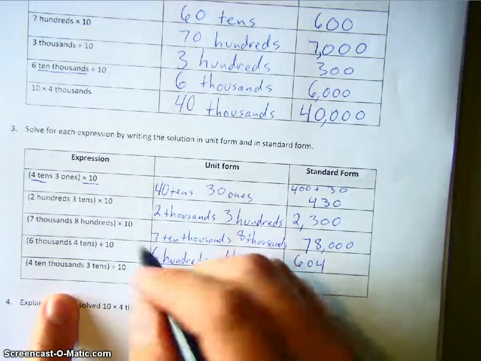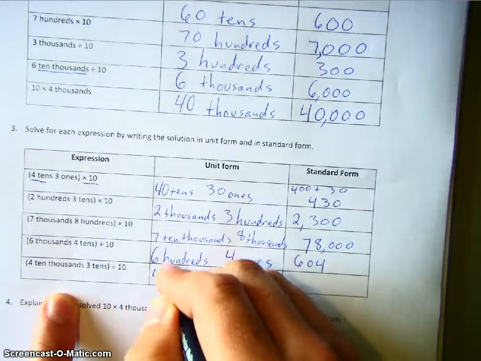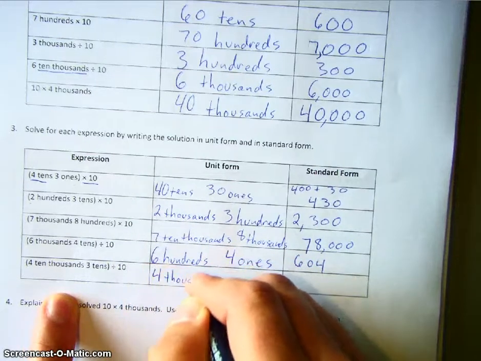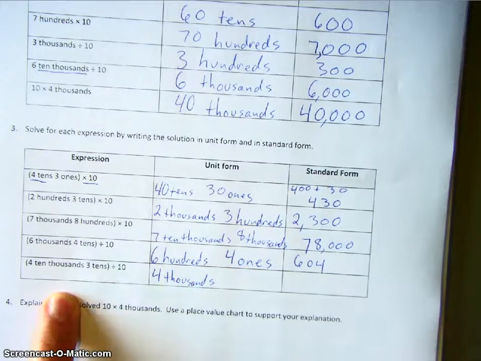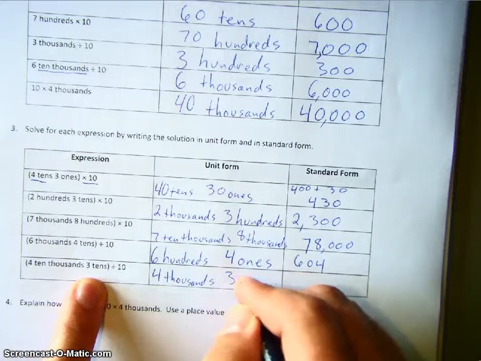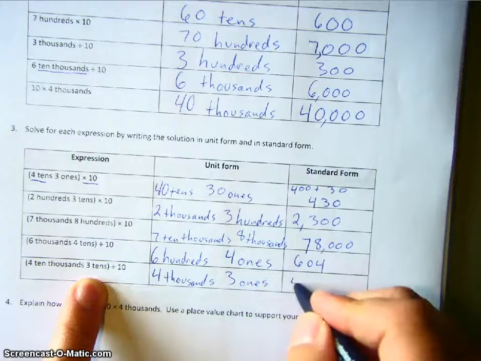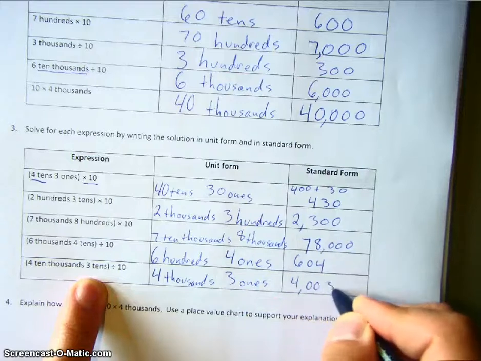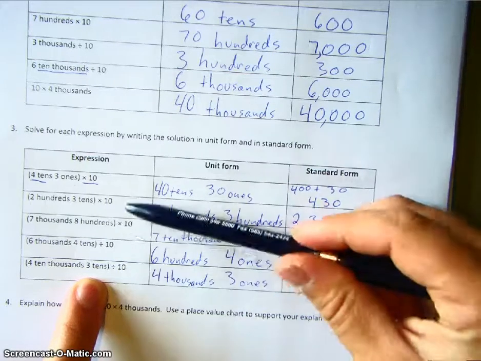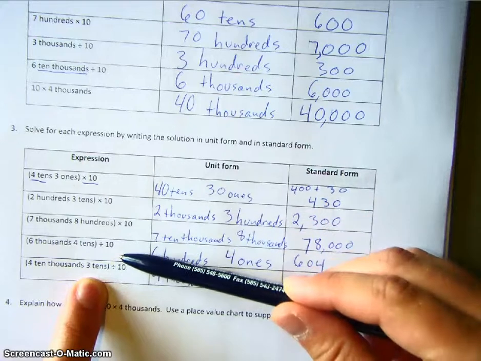Same thing with our last one, 4 10,000s, move one place to the right. So now we have 4 thousands. And our 3 10s, move one spot to the right, becomes 3 ones. So we get 4,003. So when we multiply, we're moving to the left on our place value chart, and when we divide, we're going to move to the right on our place value chart.